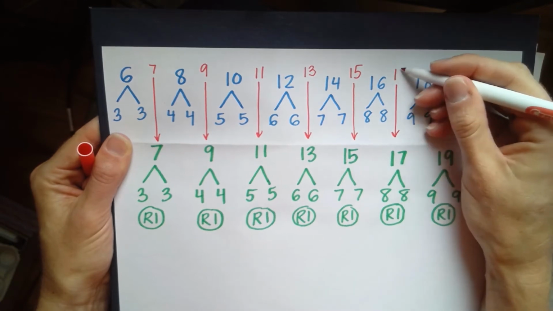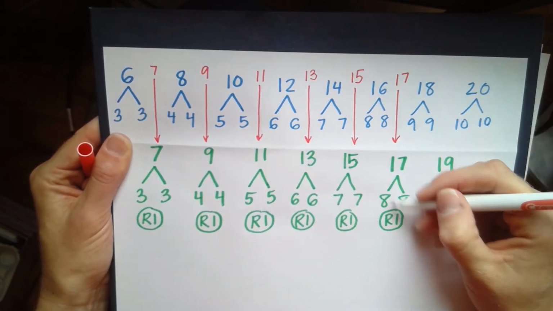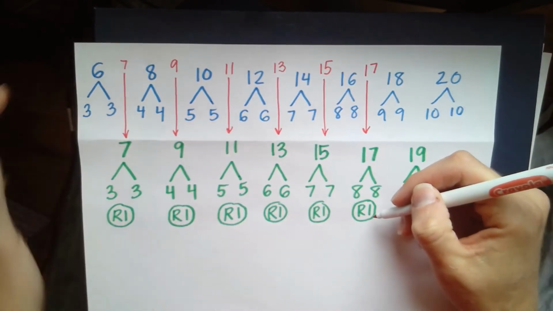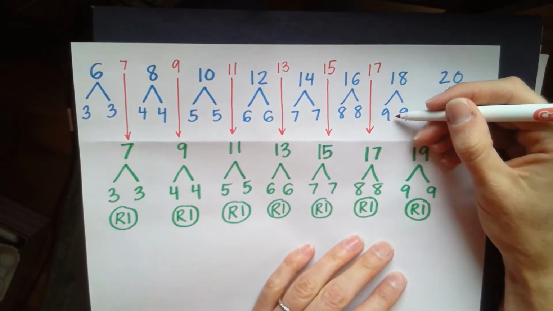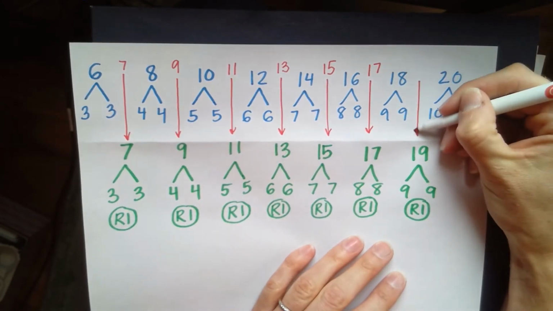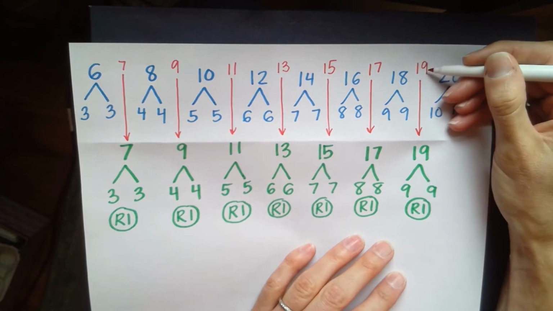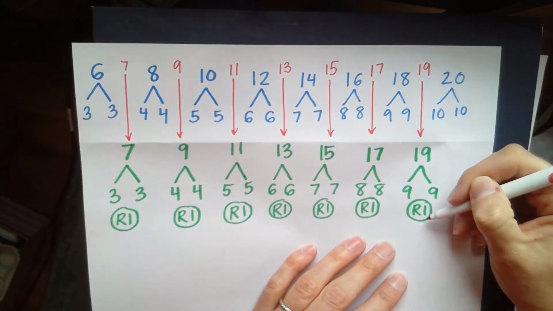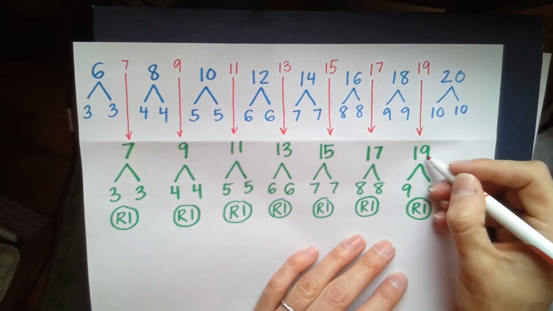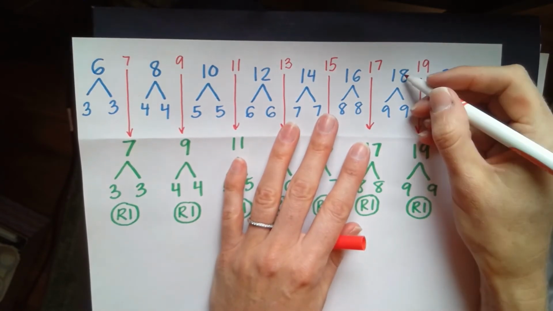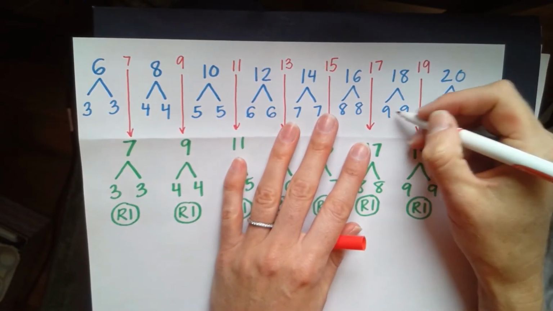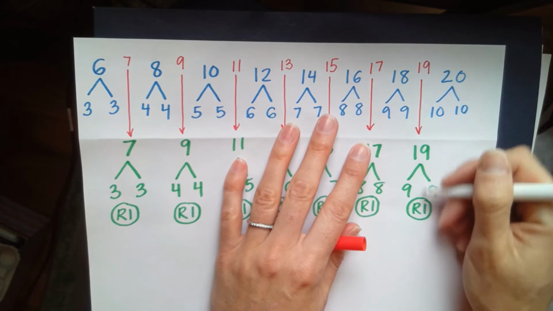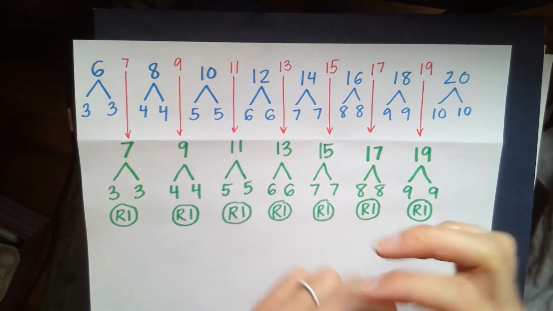So 1/2 of 17 is 8, remainder 1. 1/2 of 18 is 9. So 1/2 of 19 is 9, remainder 1. Always think, what's 1 less than 19? 18. So find that doubles fact, and then it's 1 extra.